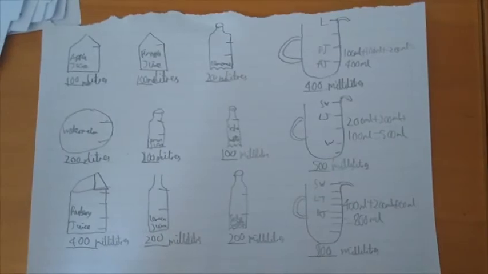So if you've got any of these right, very, very well done to you indeed, and please keep up the good work. I hope you enjoyed this lesson on addition using capacity.